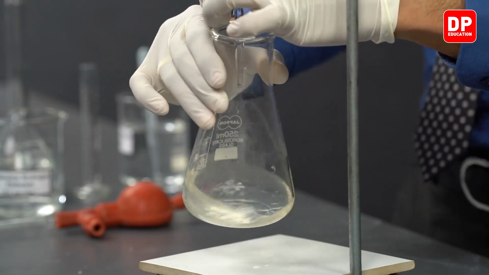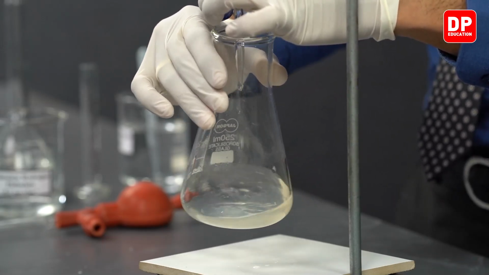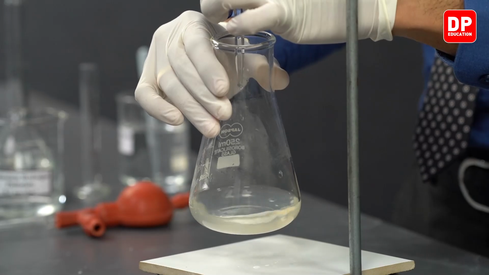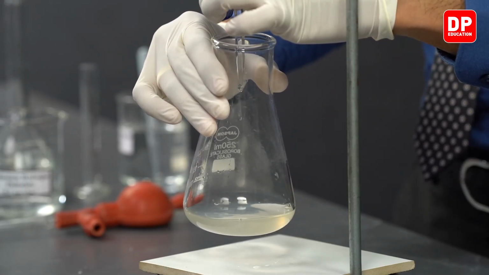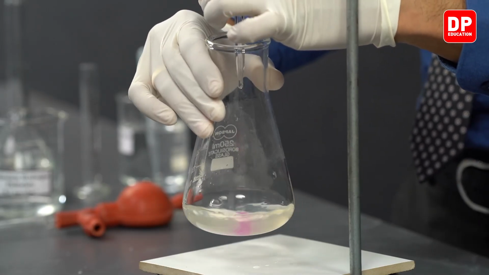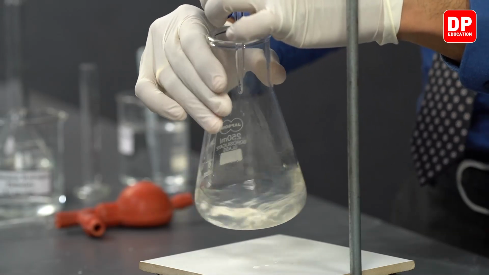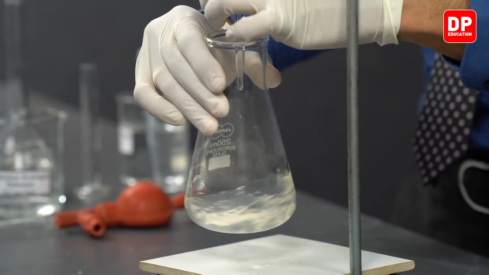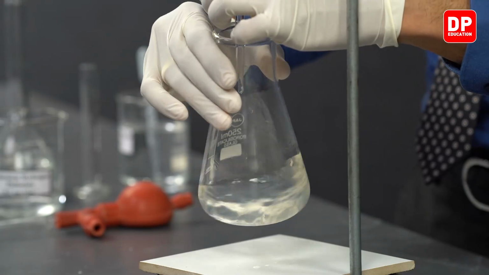So we are quite close to the end point now. We can start adding sodium hydroxide dropwise. We can see the solution is still clear. It is not pink.